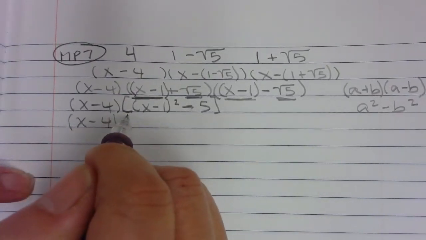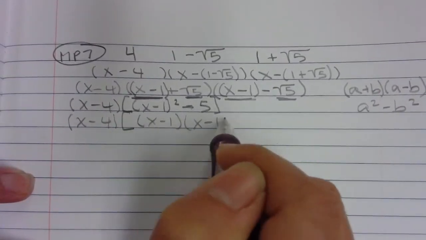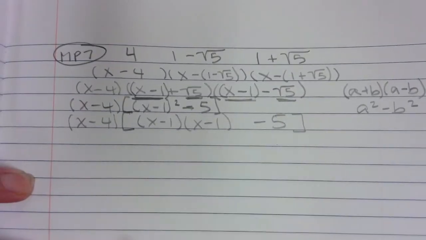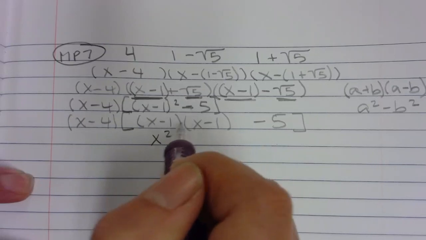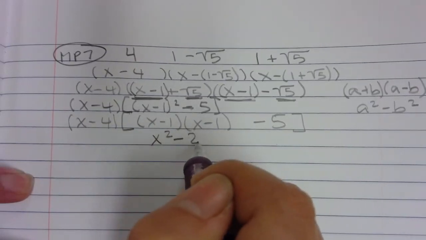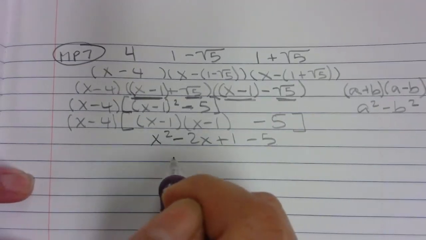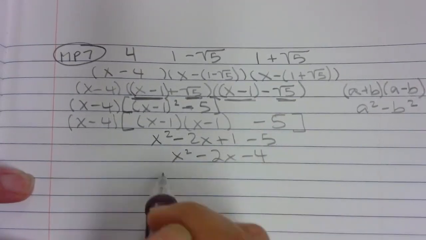So what it looks like is x minus 1 times x minus 1 minus 5. This becomes x squared. Negative 1 and negative 1 makes negative 2x plus 1 minus 5. I'm going to simplify that to be x squared minus 2x minus 4.